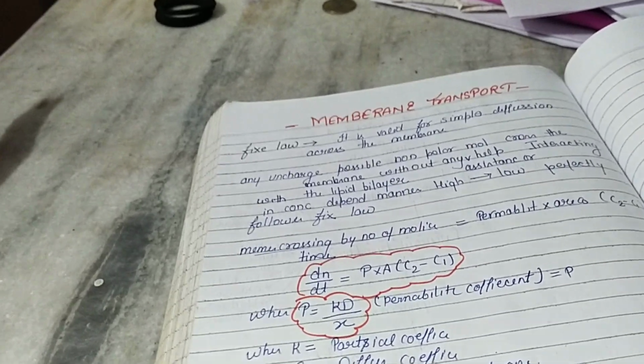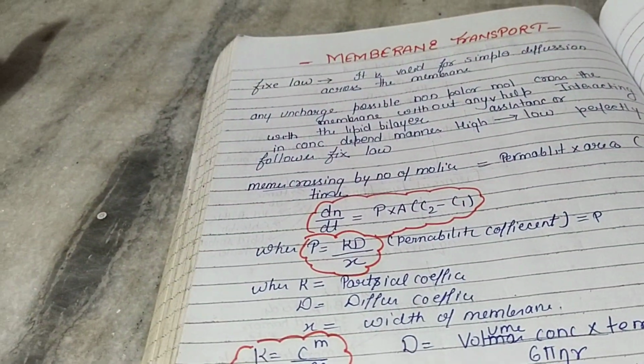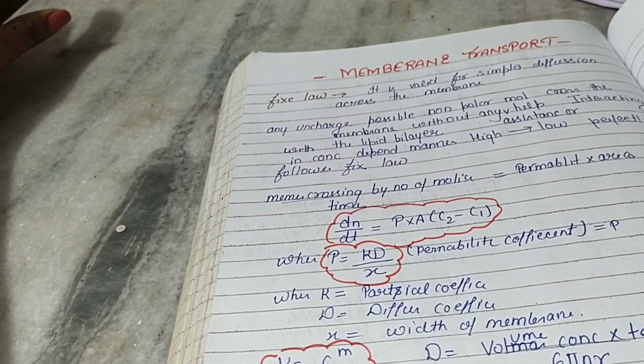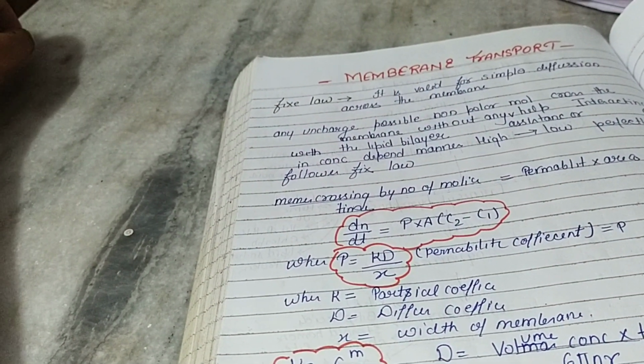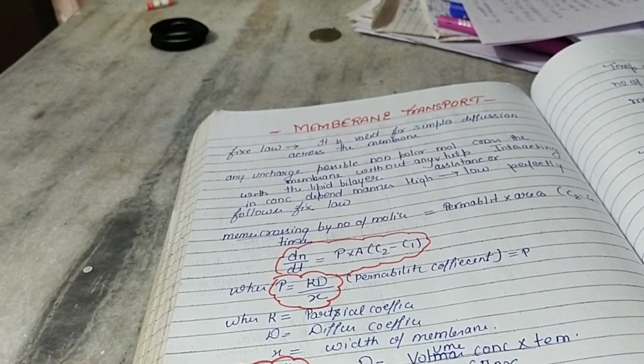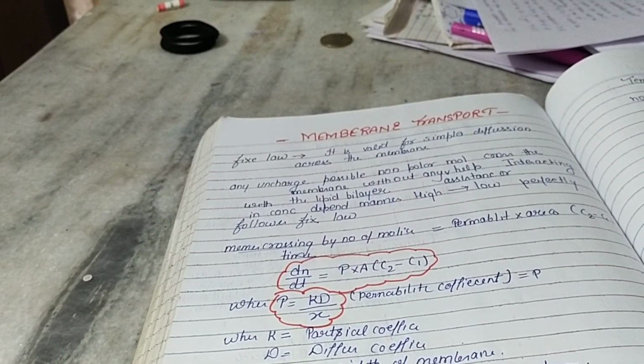Here is the formula: dN/dt is equal to P times A times (C2 minus C1), where P is equal to KD/X. The permeability coefficient is P, where K is the partition coefficient, D is the diffusion coefficient, and X is the width of the membrane. K is equal to Cm over C aqueous.